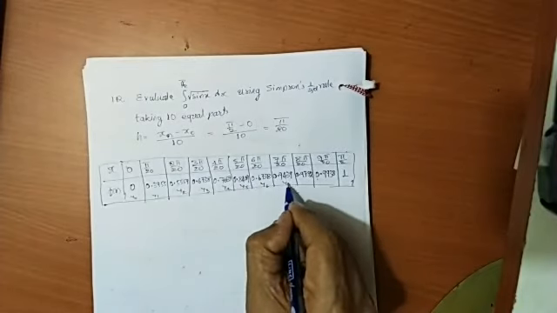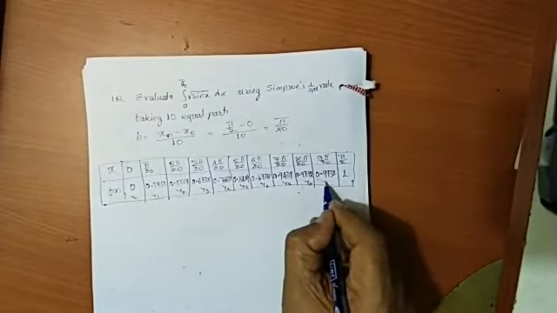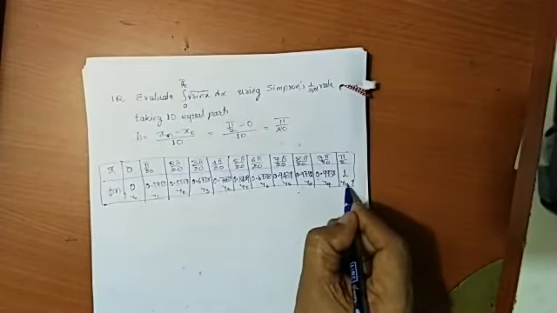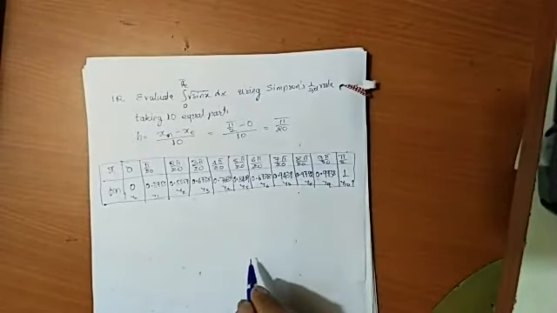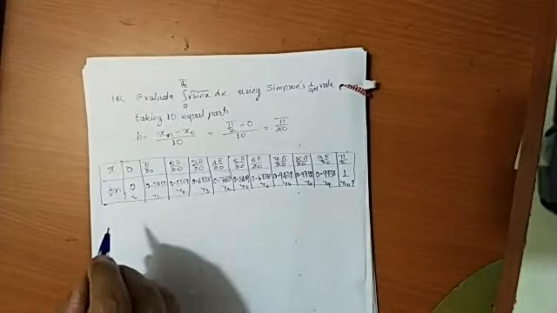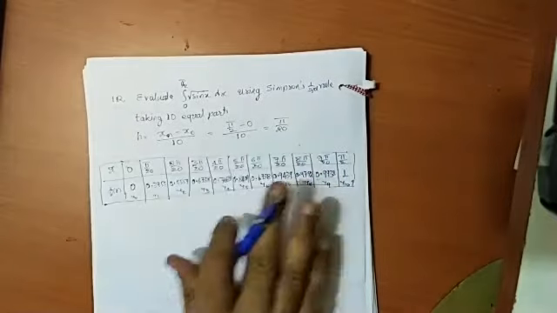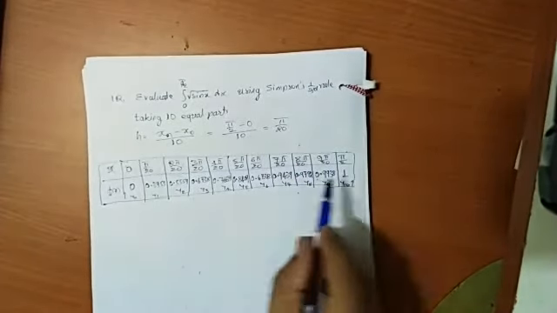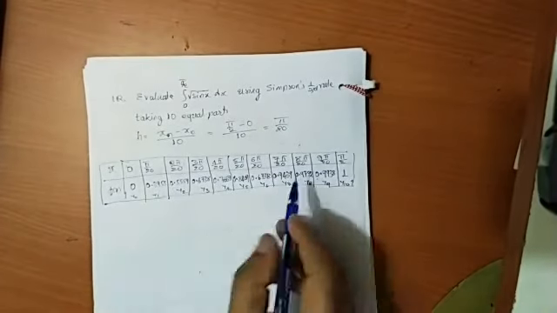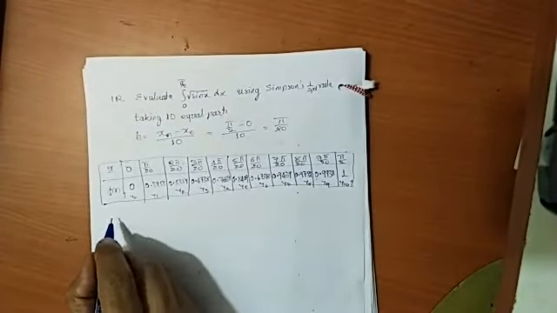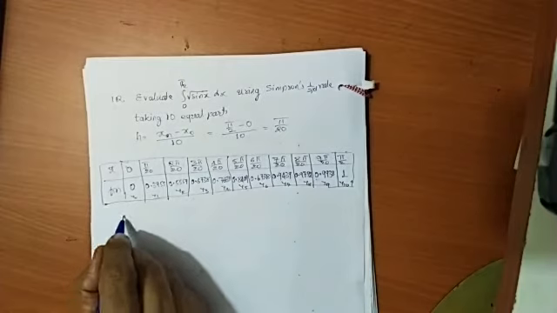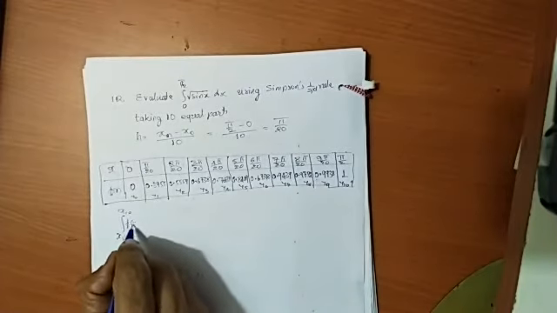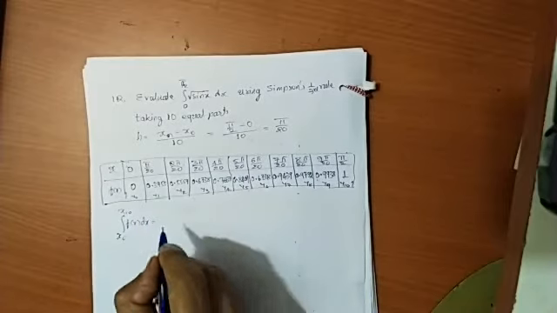y6, y7, y8, y9, y10. So I have divided the interval into n equal parts. So my step is what? I should find out h. Then I should form this table. Then my next rule is what? Now the integral from x naught to x10 of f of x dx will be equal to what?